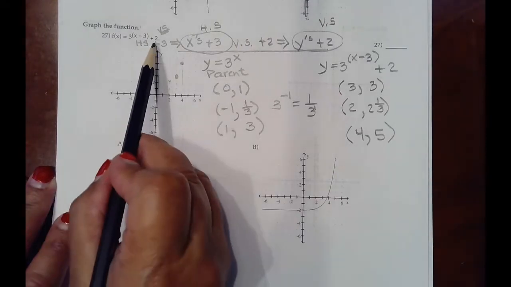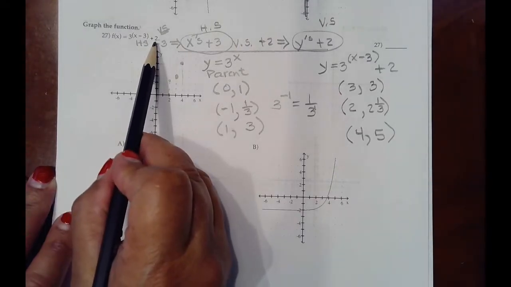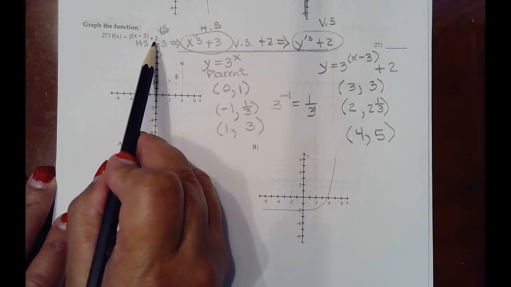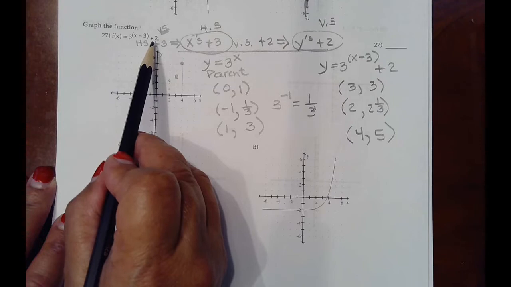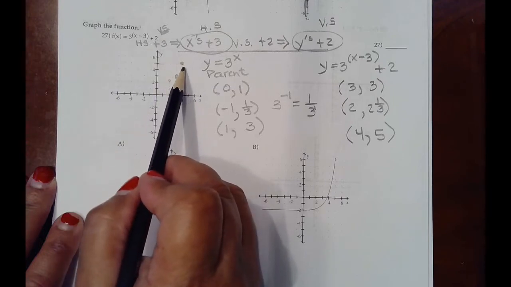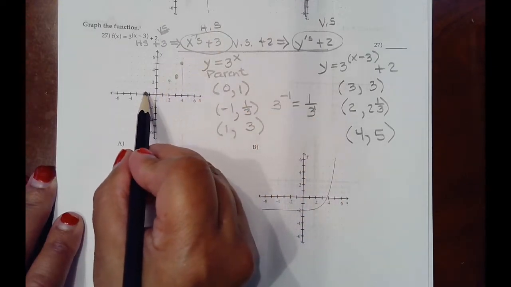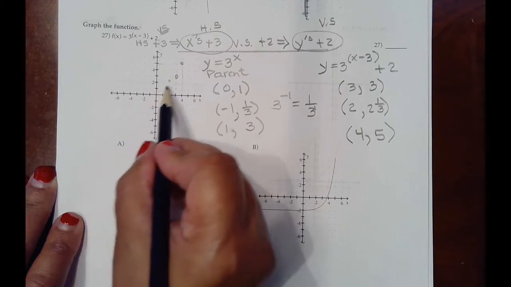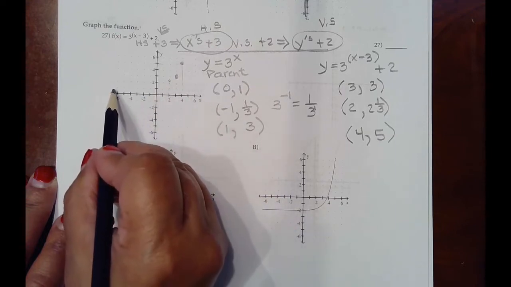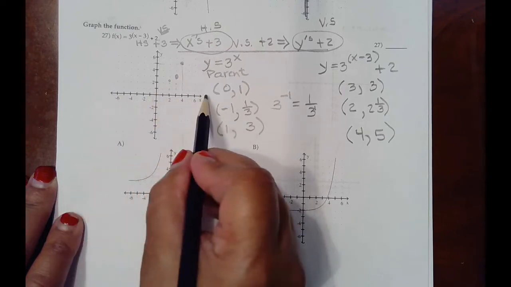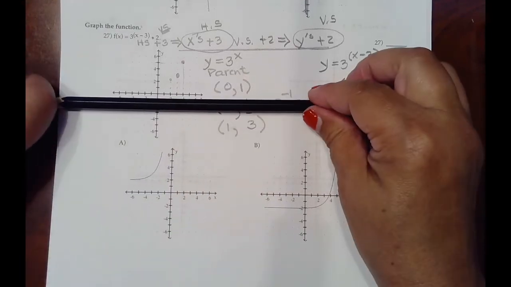Do you see that this graph is shifted vertically 2 units up? You're shifting the whole graph 2 units up. If this had no vertical shift at all, it would be a graph that went right through (0, 1), and the tail would hover above the x-axis. But instead of hovering above this x-axis, we're taking the whole thing.